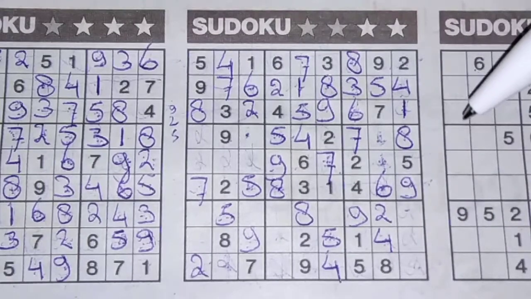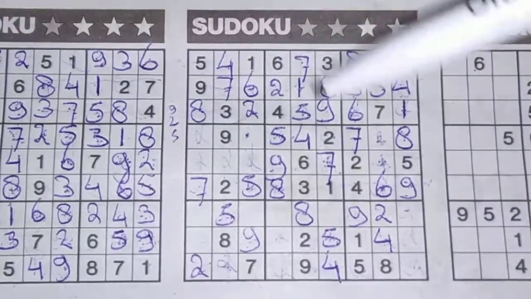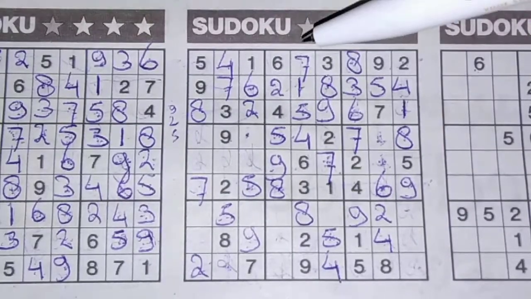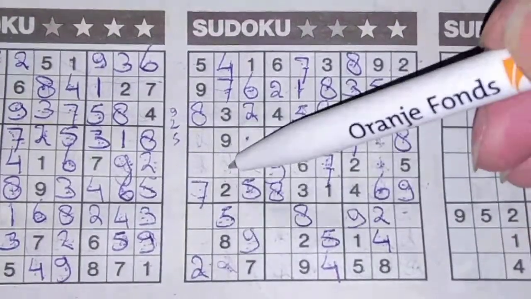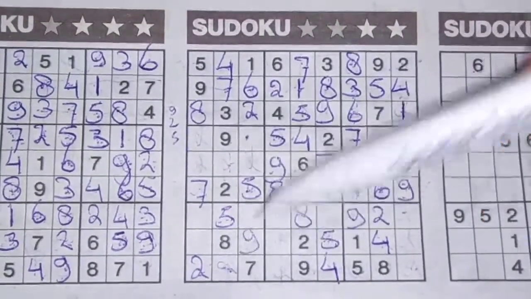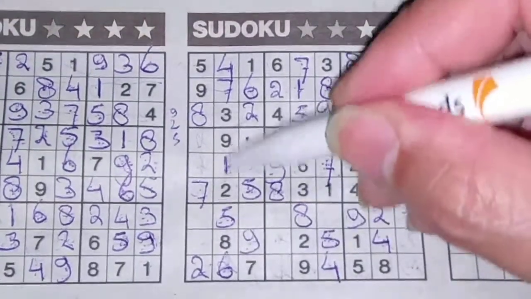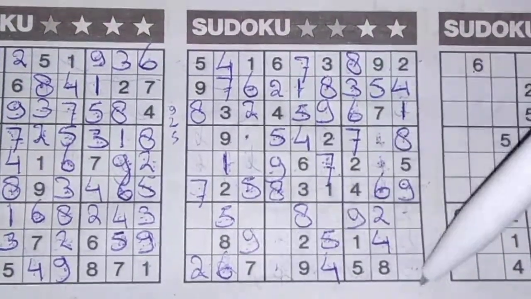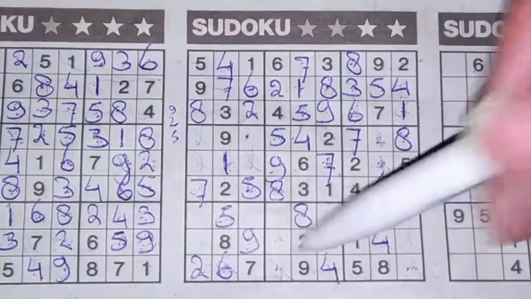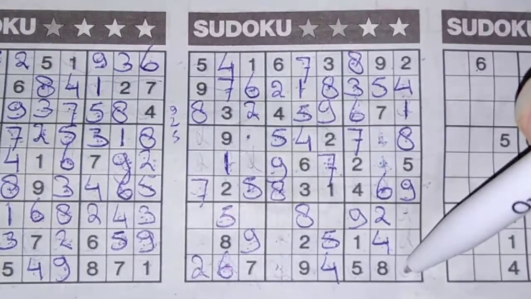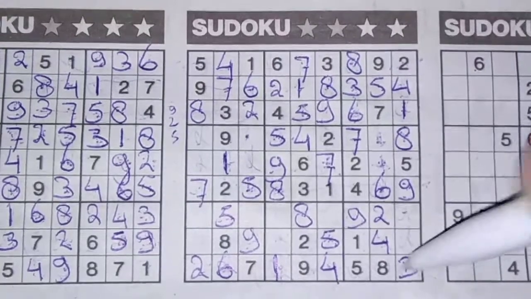Then how about 2 numbers left in the second column for the numbers 1 and 6. We have a 6 here, no 6 there. 6 should be here, and the 1 goes there. 2 numbers left in the last row for the numbers 1 and 3. We have a 1 here, so no 1 there. 1 should be here, and the 3 goes there.